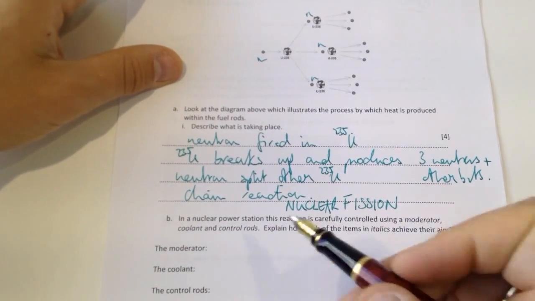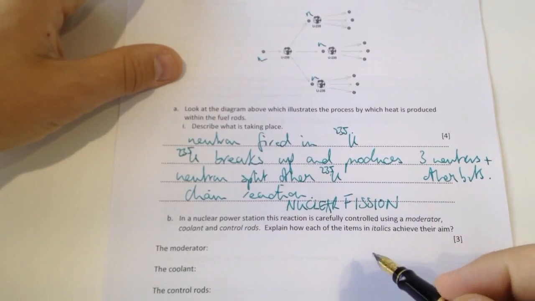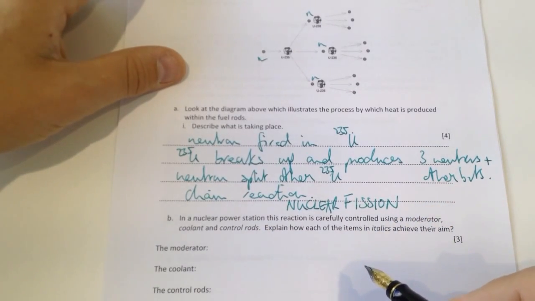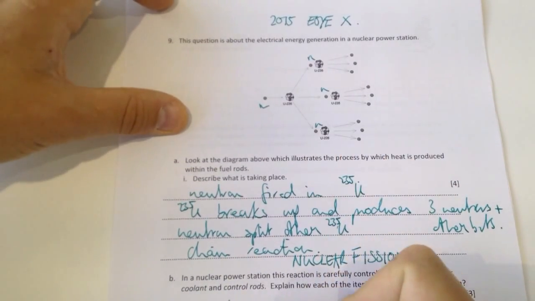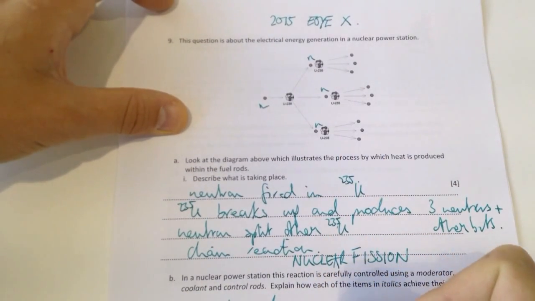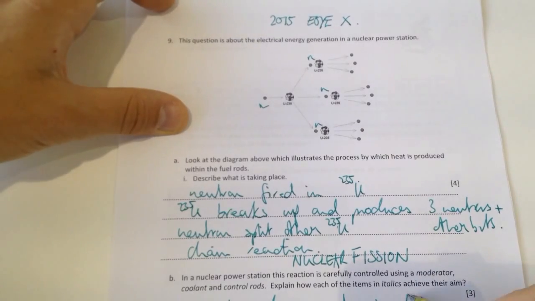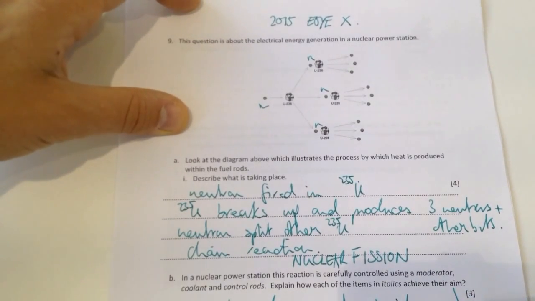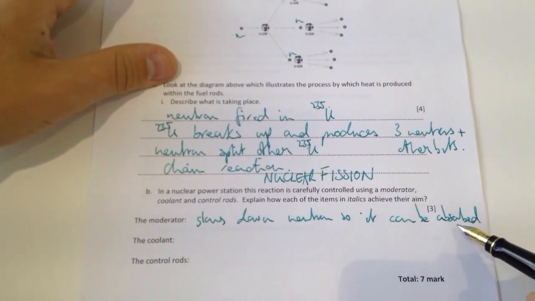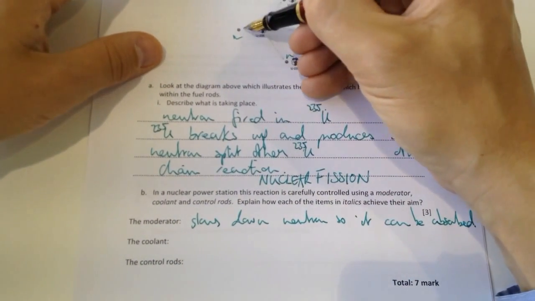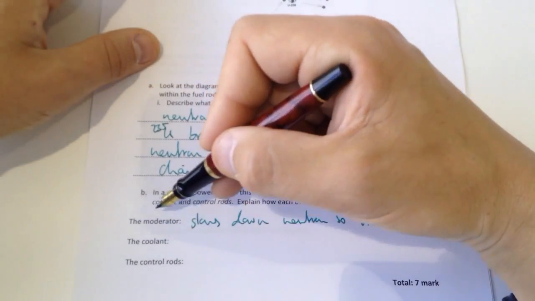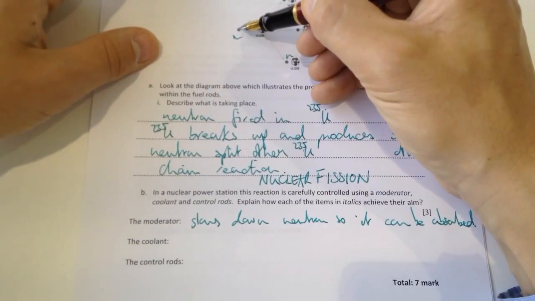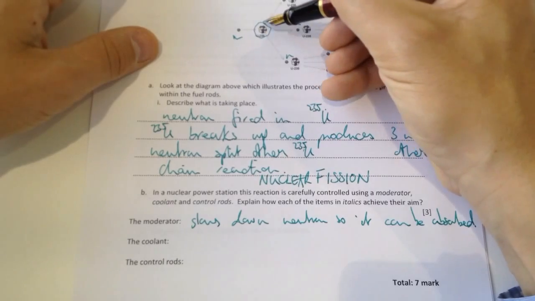Okay, now, in the power stations, the reaction is carefully controlled using moderator, coolant, etc. So the moderator slows down neutrons so they can be absorbed. Because this often is going too fast to be absorbed, it will just bounce off. So what moderators do is slow these down to make them thermal neutrons so they can then be absorbed.